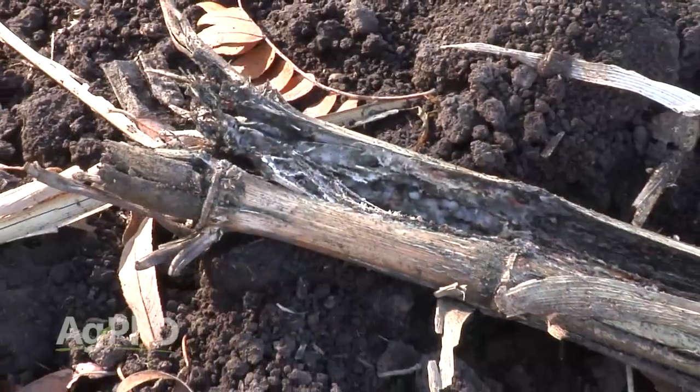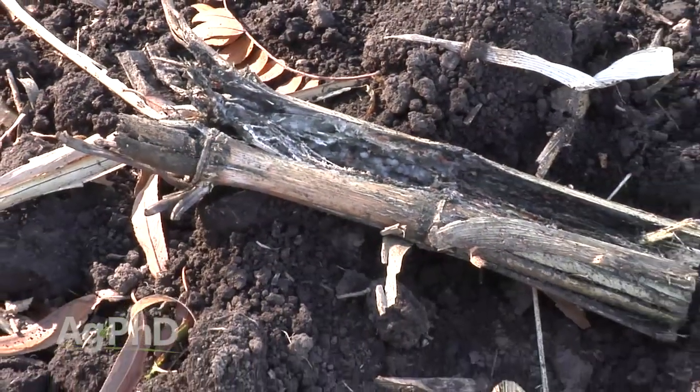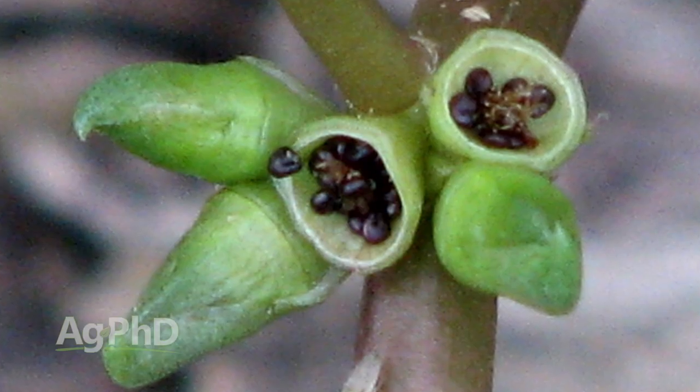Well, crop residue is certainly something very valuable to farmers. They will choose a lot of different ways to manage that residue to utilize the nutrients that are in it for the next crop.